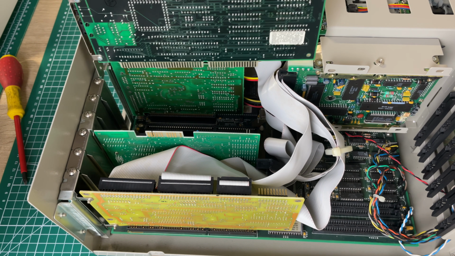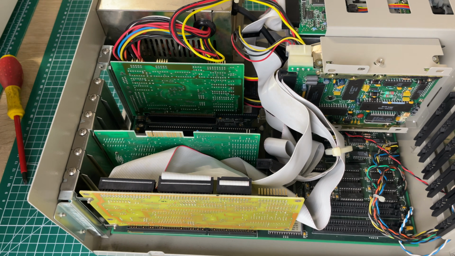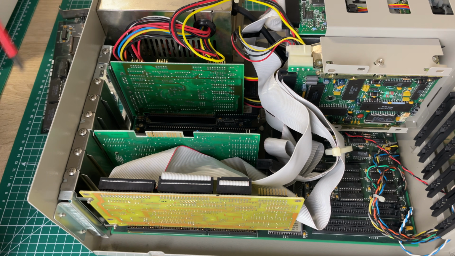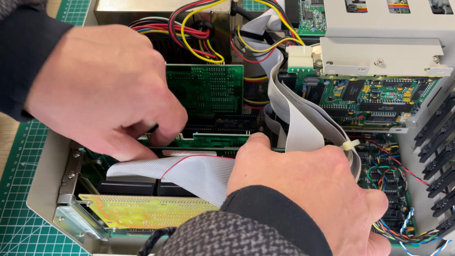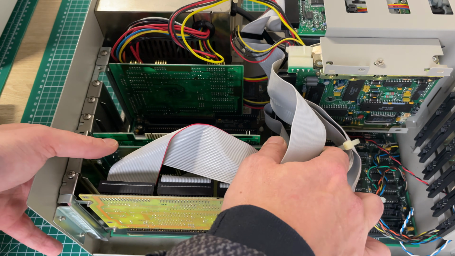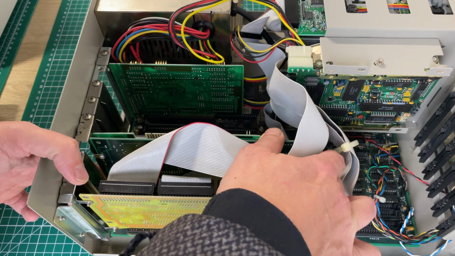Obviously this NE2000 card is a bit larger than the original networking card that was inside, so I'll need to find a different slot because the hard drive is a little bit in the way, so I'm just going to be slotting it in between this video card and controller card here.